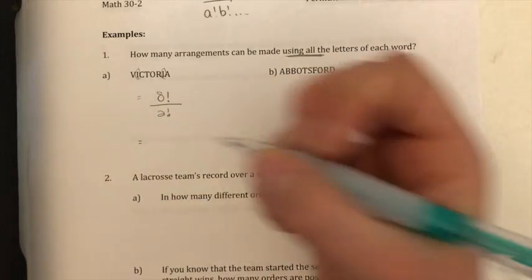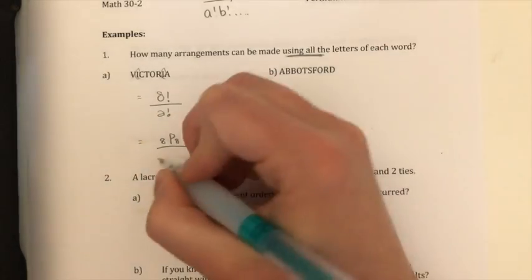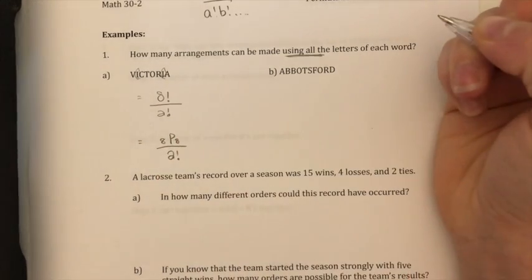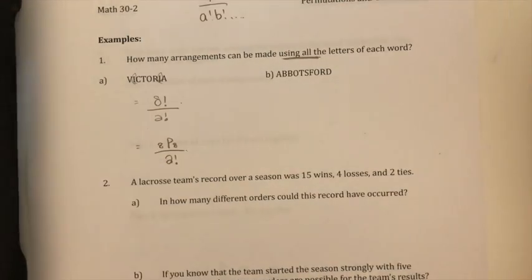Okay, another way that we could write this is 8 pick 8, so we could write it using permutation notation divided by that 2 factorial to represent that repetition. Either works. I tend to lean towards this one, but if you gave me this one, that is the same thing.